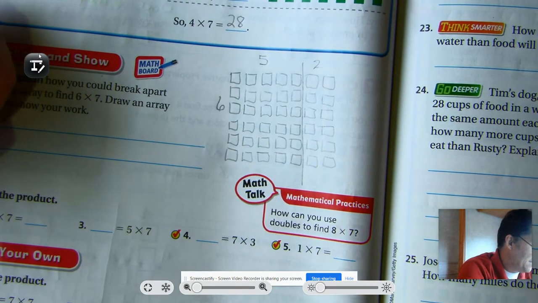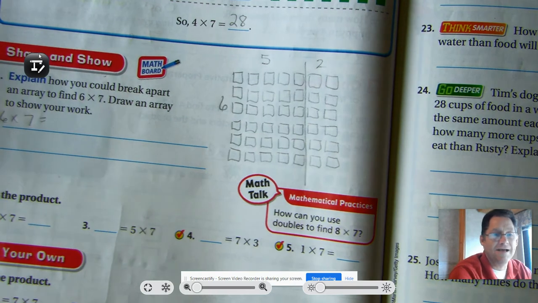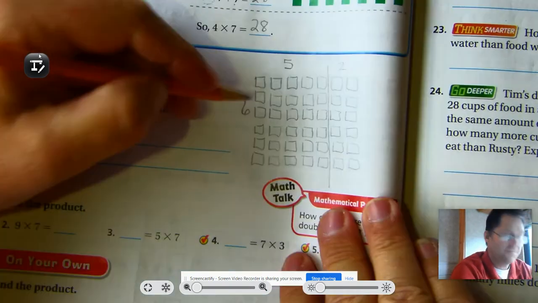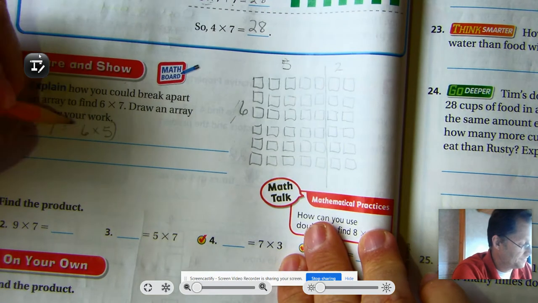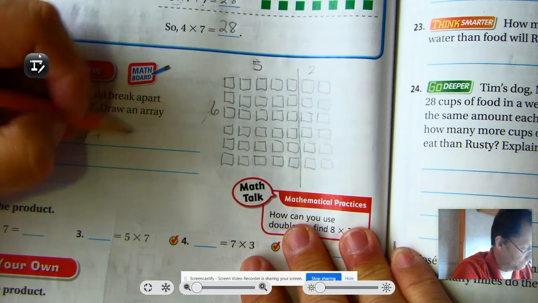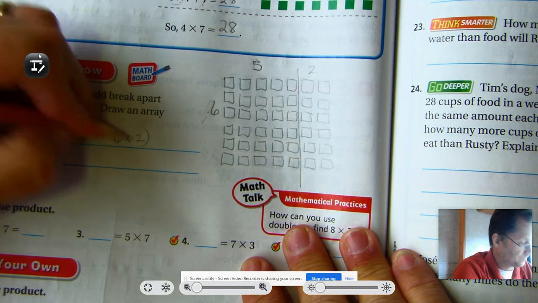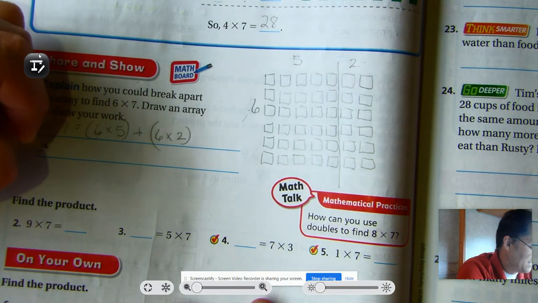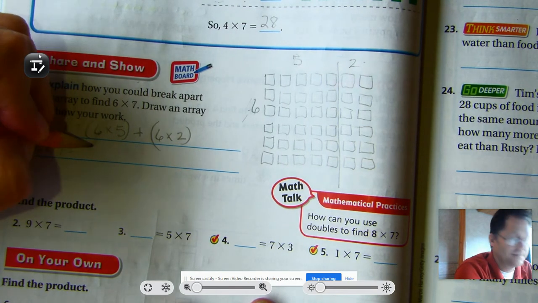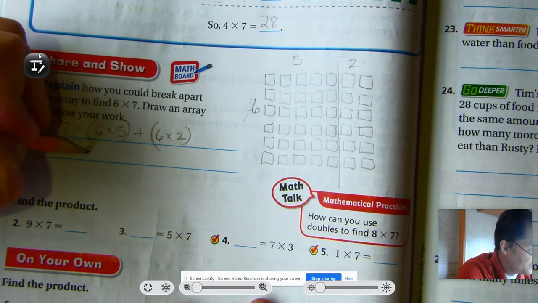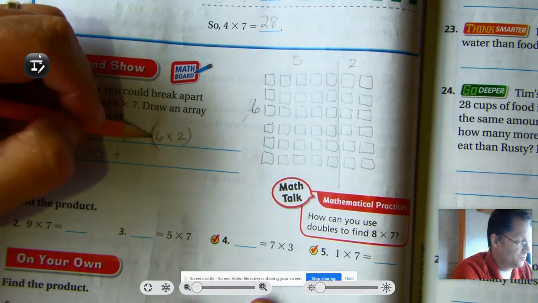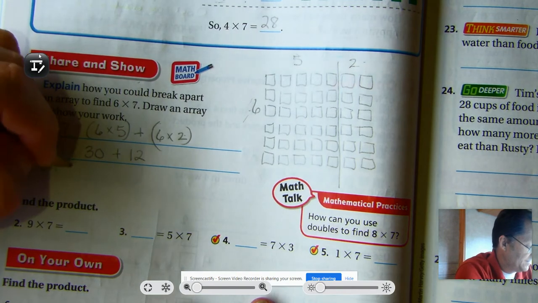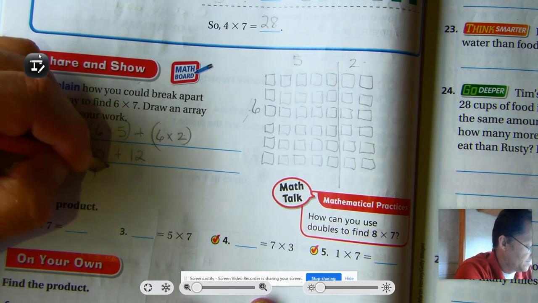So I'm going to have 6 times 7 is the same as 6 times 5, my first array, plus 6 times 2 for my second array. So 6 times 7 is the same as 6 times 5, which is 30. 6 times 2 is the same as 2 times 6, which is 12. So 6 times 7 equals 42.